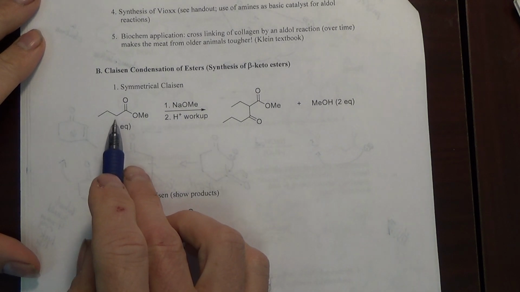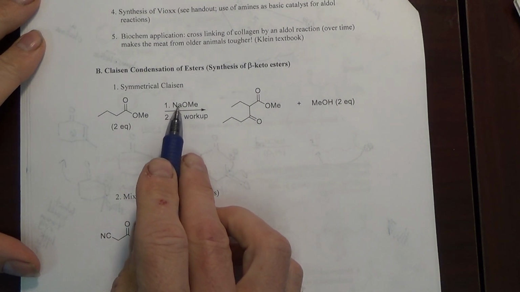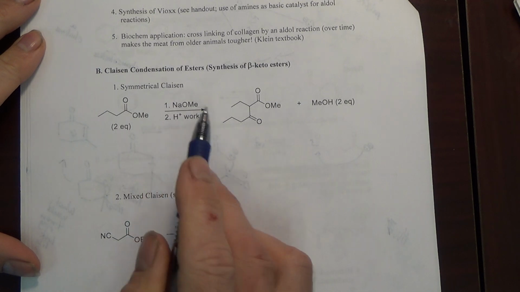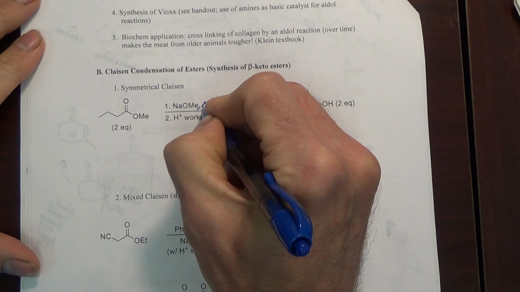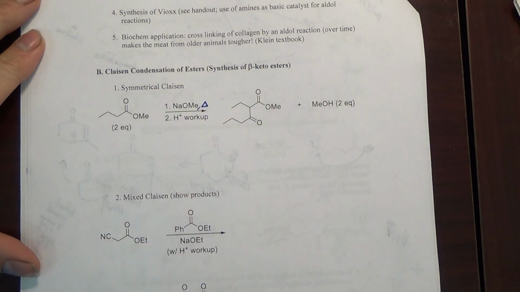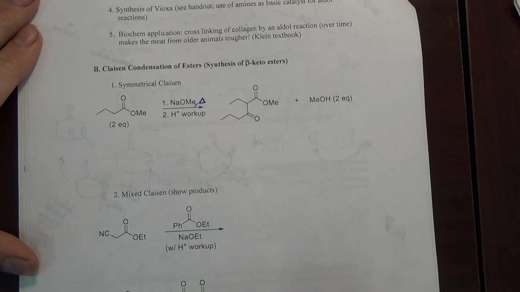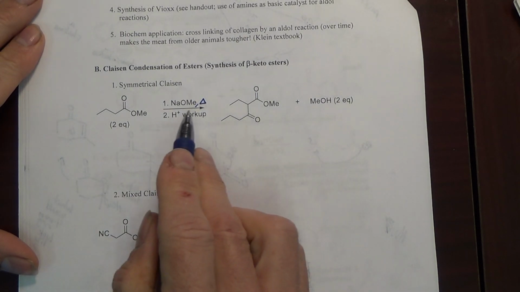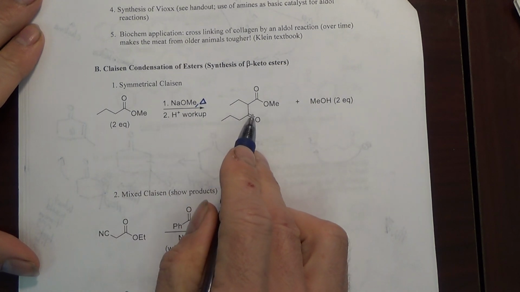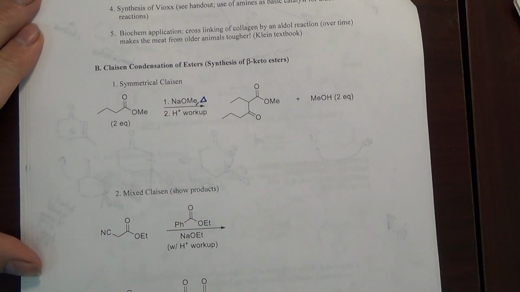If you take this ester and react it with a base, very often we're going to require some heating here. We can get a new product, and it will be a sort of a dimer type product, two molecules reacting with itself, if this is the only thing that's here.